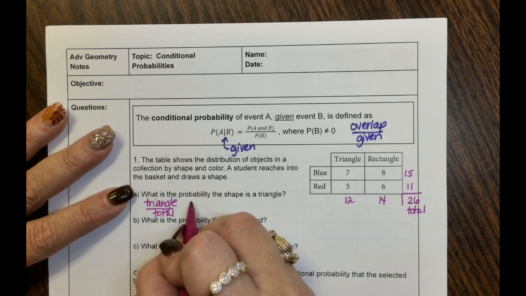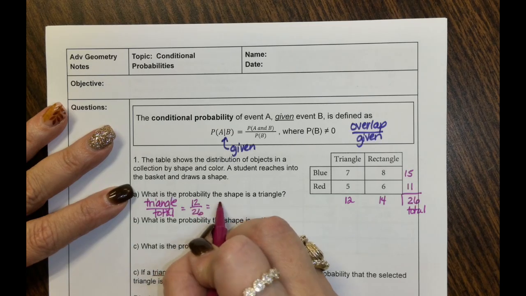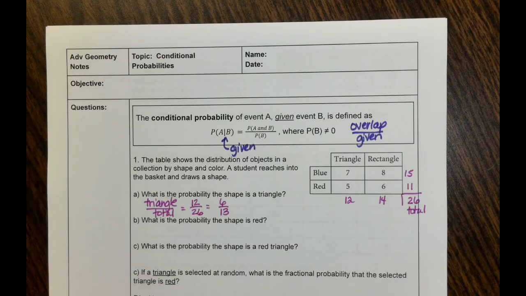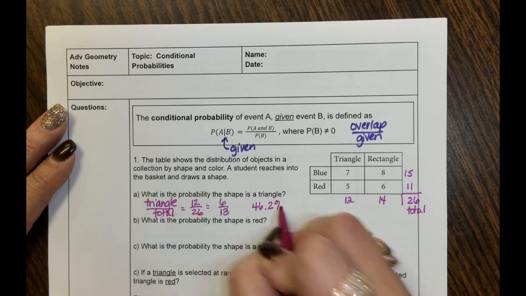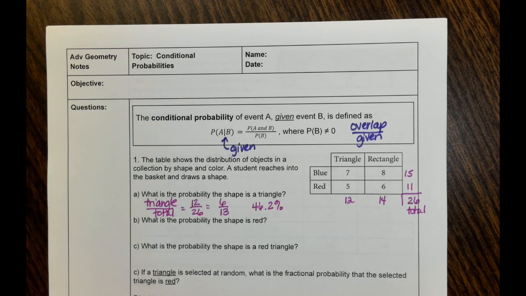So there are 12 triangles. There are 26 shapes, which is 6 over 13 in fractional probability, which then you can convert into decimal probability or percent probability, which is 46.2%.